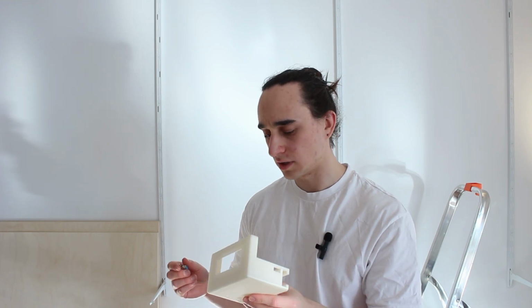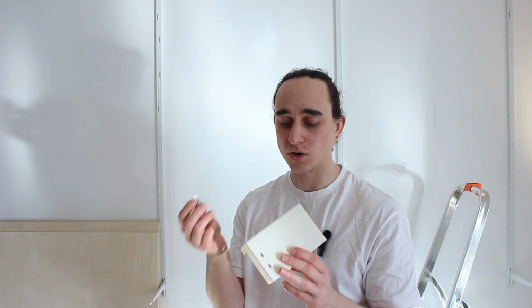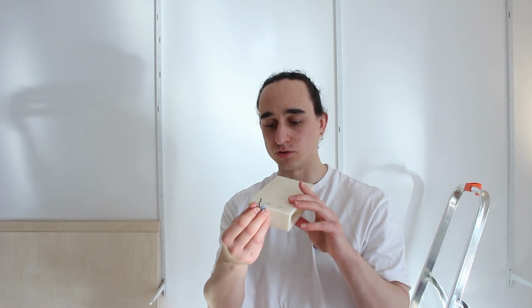I'll show you soon. Here's one thing I wanted to figure out from this prototype as well, which is how I'm going to attach the switches, because I love mechanical switches and I think they would be a great fit, but I didn't want the whole switch to protrude from this box.